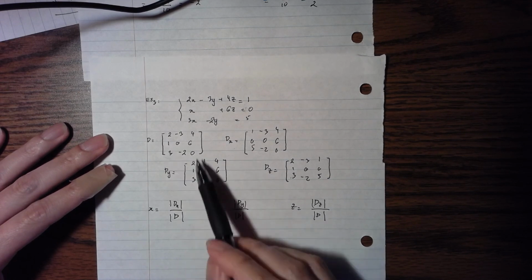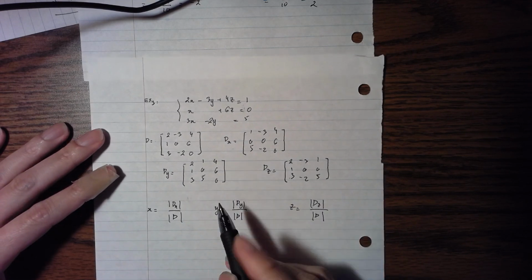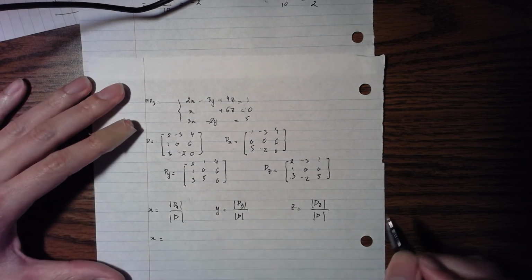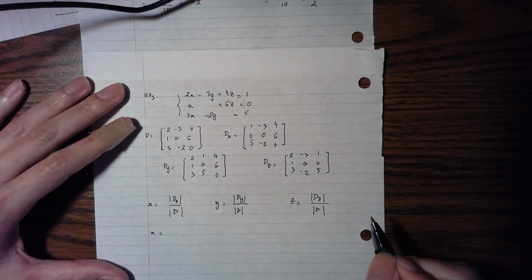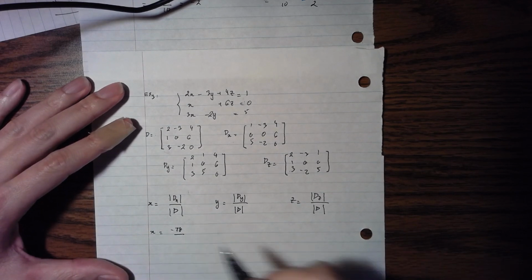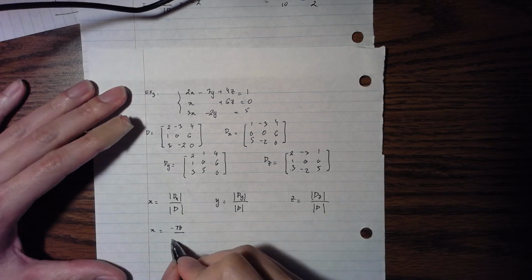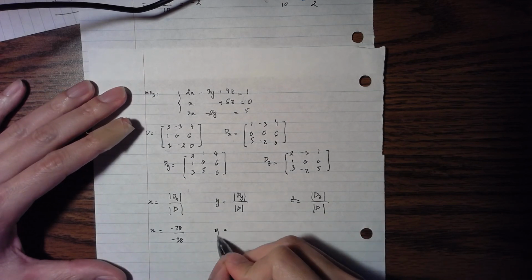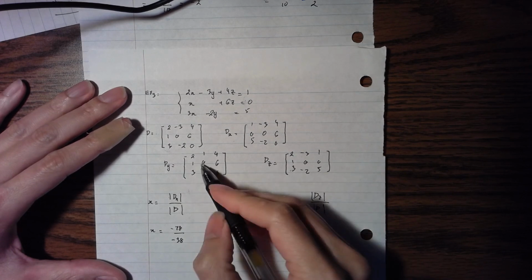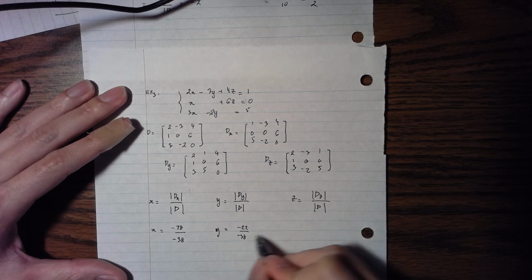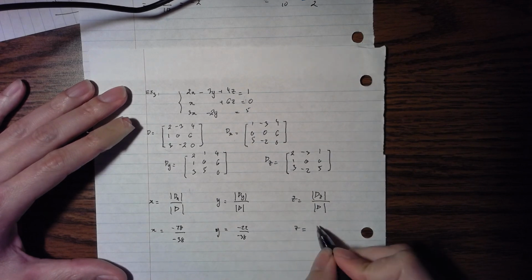And then after I found the determinants, I can set up. So the determinant of dx is -78, skipping those steps, and of d is -38. For the determinant of dy, it will be negative 22 over negative 38, and the determinant of dz will be 13 over negative 38.